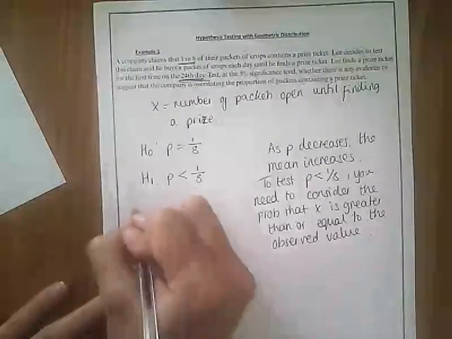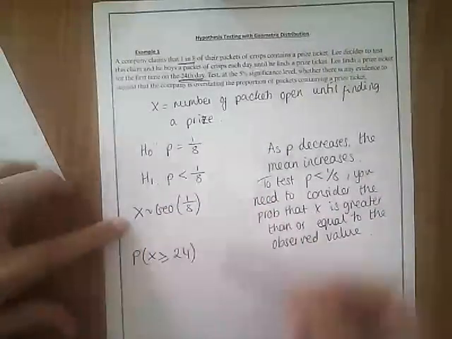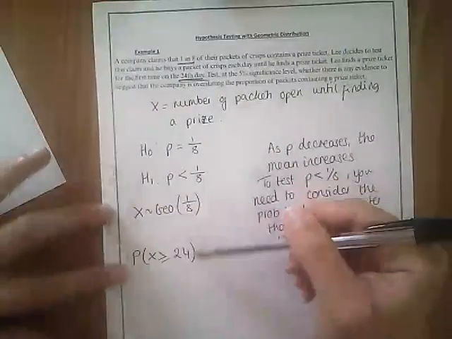Okay, you should set up your geometric distribution. Don't forget to do that. You'll get a mark for your geometric distribution. You'll get a mark for your hypotheses. You'll get a mark for doing this.